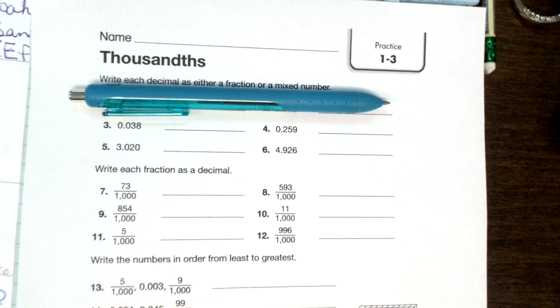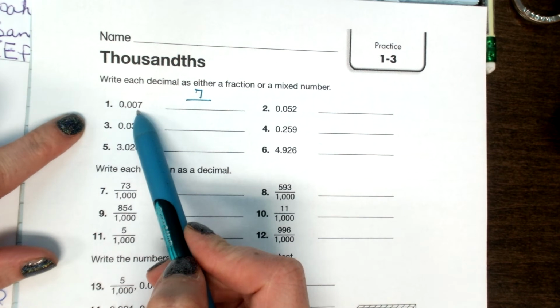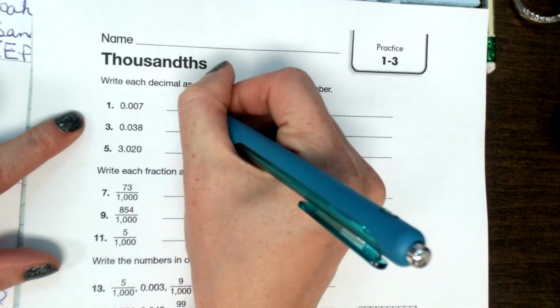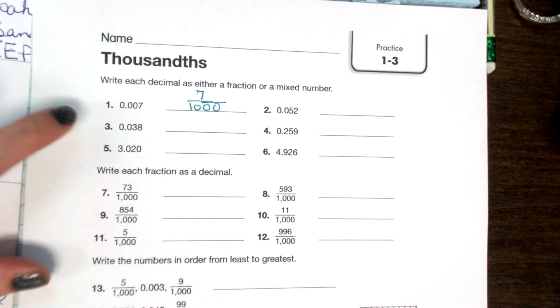Hey kiddos, we are working on Envision grade 5, topic 1, lesson 3 today, and the numbers are in the thousandths place. The essential question for this lesson is how are fractions related to decimals? The directions for the first one say write each decimal as either a fraction or a mixed number. And this first one is in the 7 thousandths place, 7, and then that fraction will be 7 thousandths.